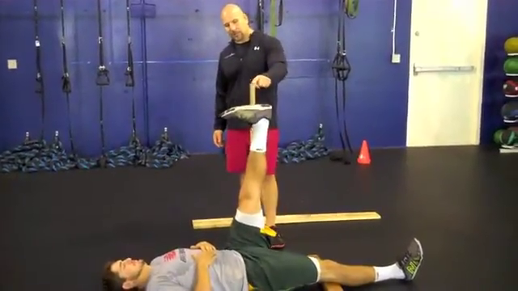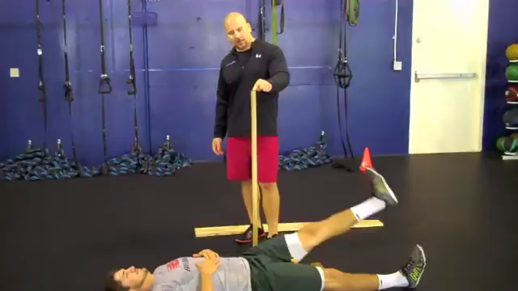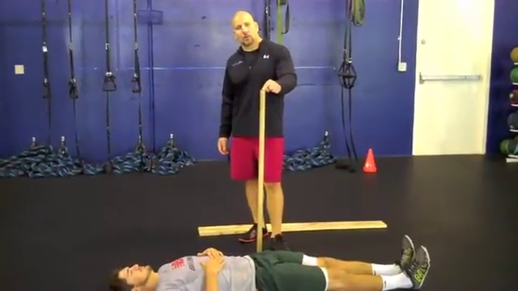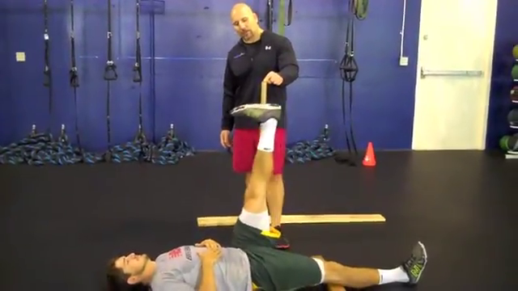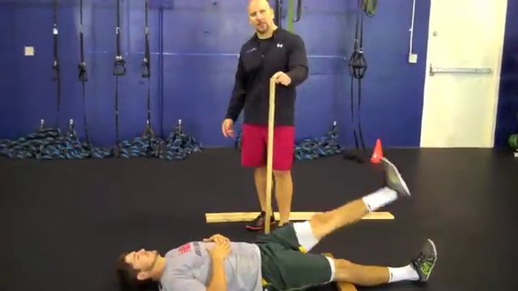We're always testing at the pubis symphysis, but the thing that we're looking for is, does this athlete have the appropriate movement pattern? Is this movement pattern clean? As we can see, he does have a good pattern.